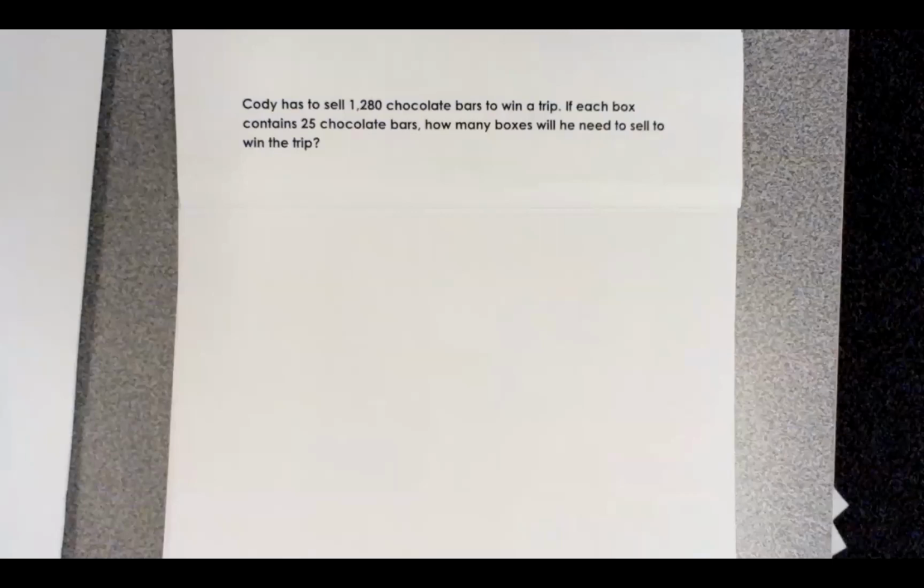So let me think about what's happening in this problem before I start solving it. If I just grab the numbers and I don't stop to think through a problem, I could end up choosing the wrong operation to solve it. This is something our students do frequently. So thinking through the problem before we begin is a great way to model this for students. I know that Cody has to sell 1,280 chocolate bars to win a trip. Each box contains 25 chocolate bars. So I'm trying to determine how many boxes he will need to sell to win that trip.